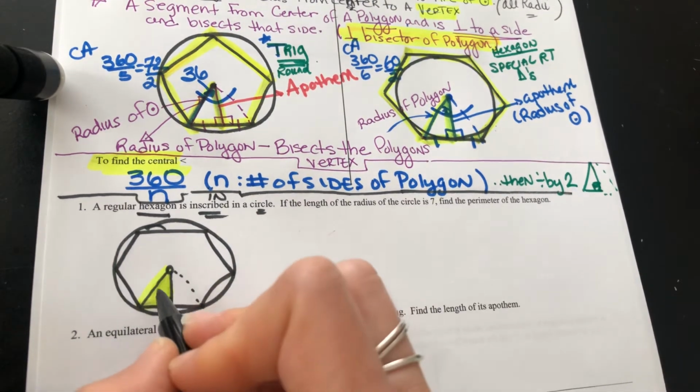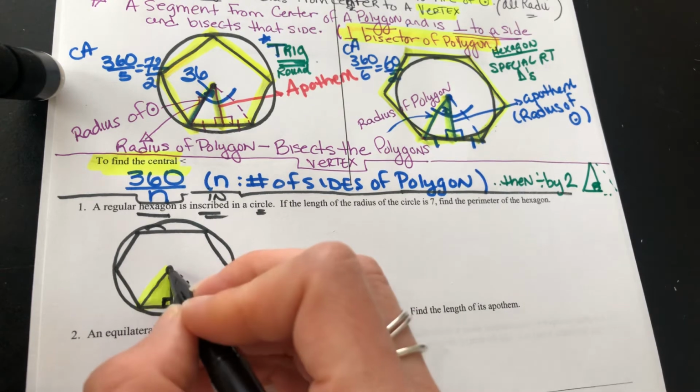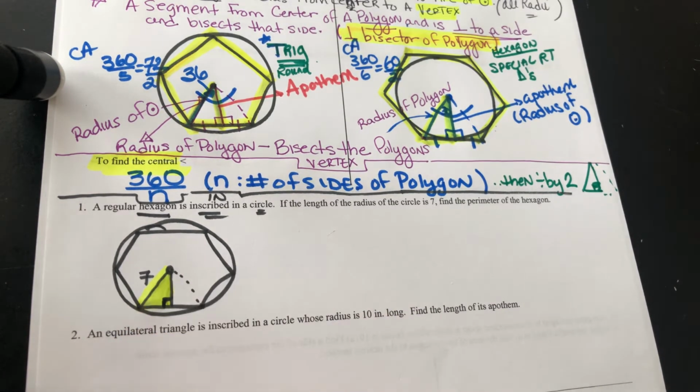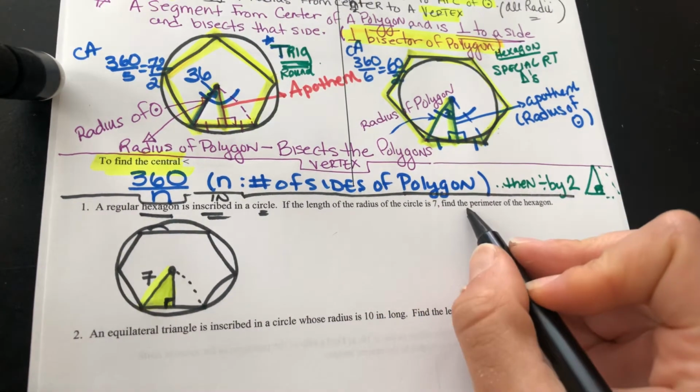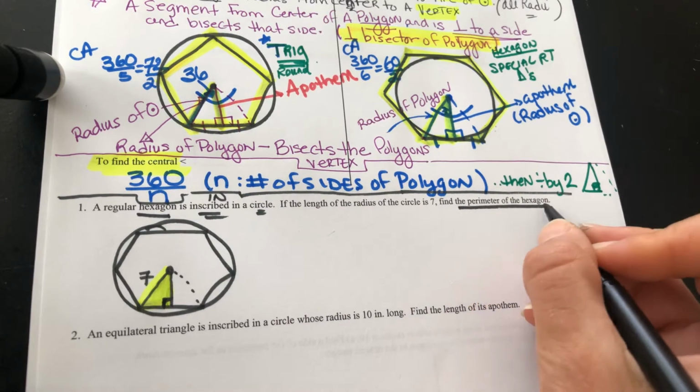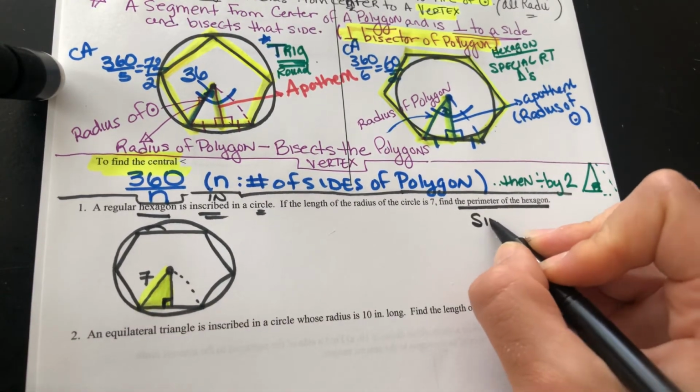So it says the radius is 7. So here is the radius of the circle. This, in this case, is your apothem. And it wants us to find the perimeter of the polygon. Well, to find the perimeter of your hexagon, you need to know what are my sides.